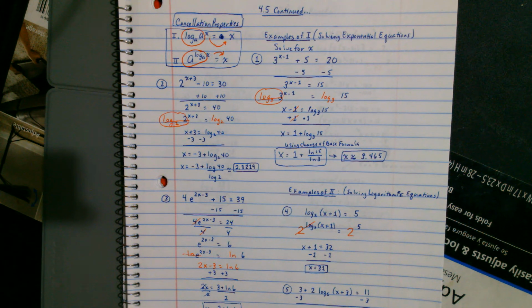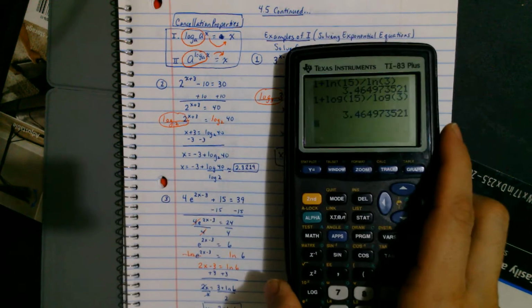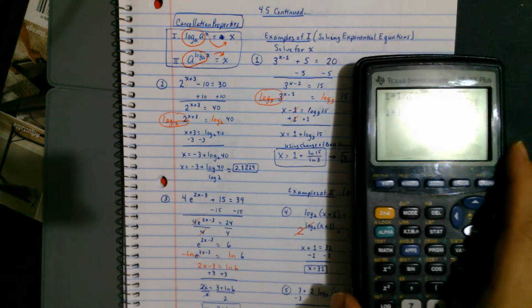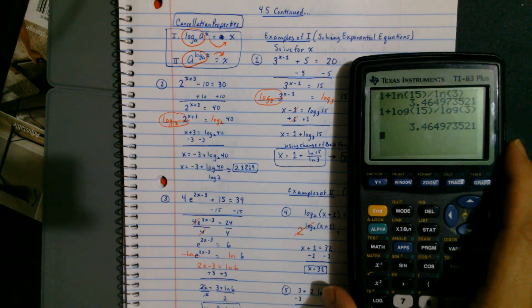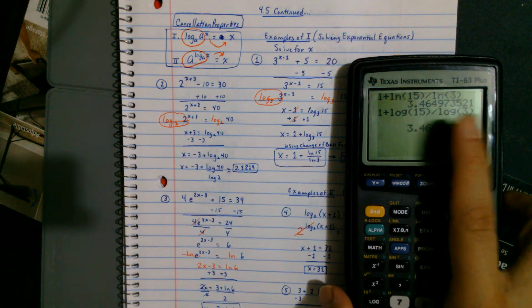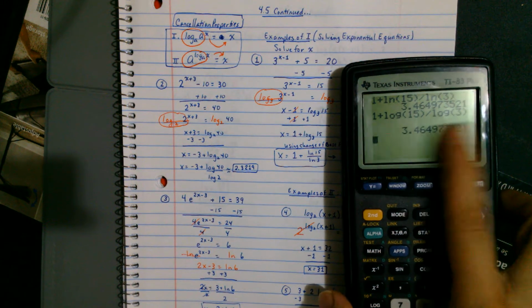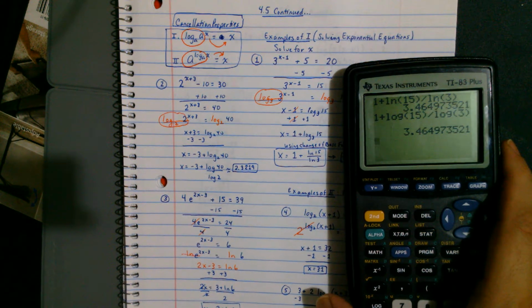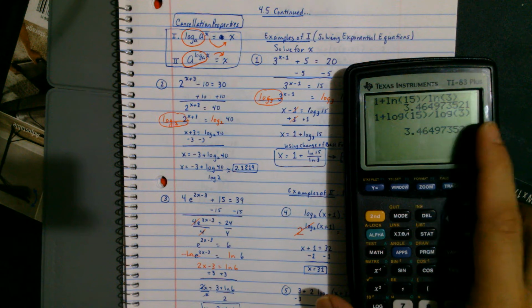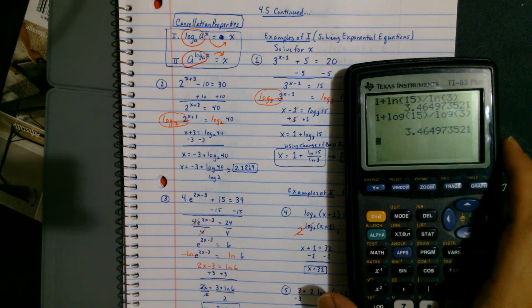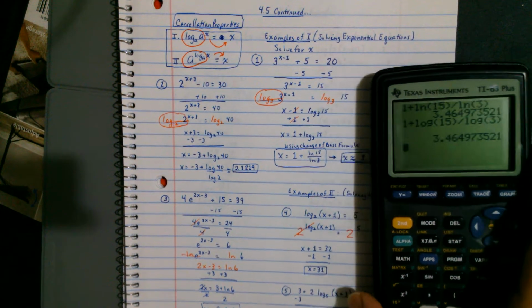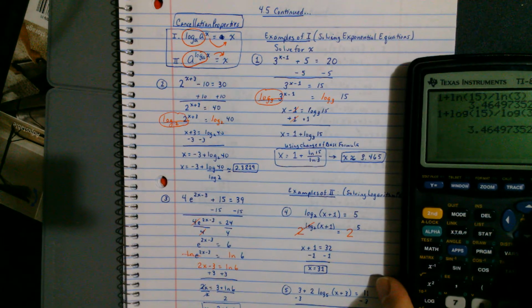I'll show you how to do this in the calculator. But I want you to see that I did it 2 different ways. I did 1 plus natural log of 15 over natural log of 3, with change of base with natural log. And the same problem with the change of base with logarithms. You can see it's the same answer. So essentially we'll go with the first one. I believe I went 3.465, so I went 3 decimal places.